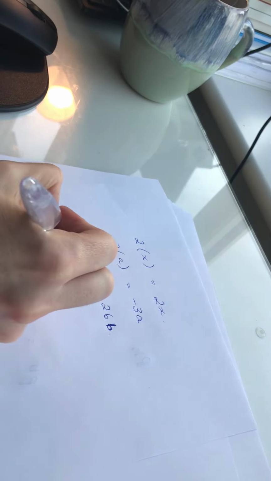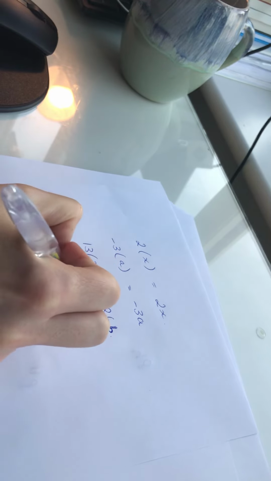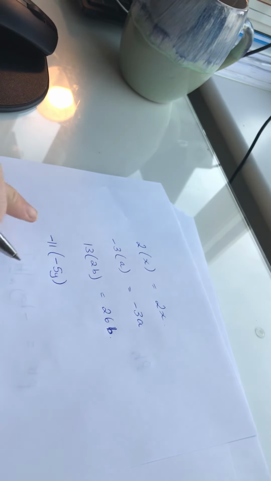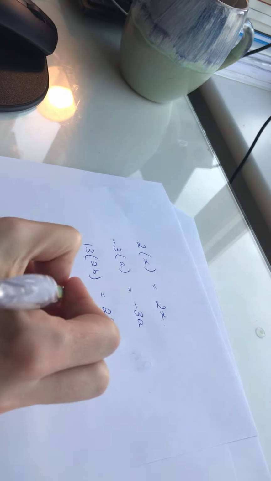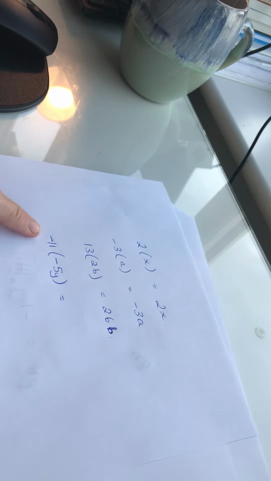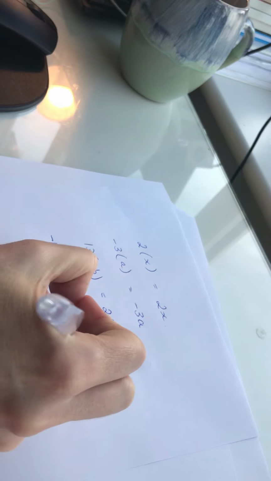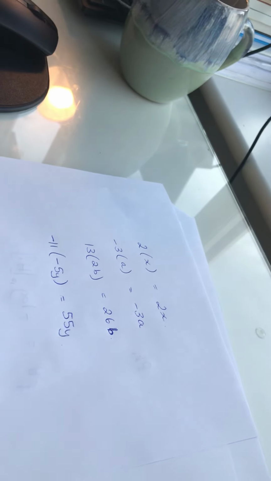Part 4, we had minus 11 times minus 5y. So if you had 11 times 5, you'd have 55. But we have a minus 11 times a minus 5 times a y. So we have a minus 11 times a minus 5. That gives me plus 55 times a y.